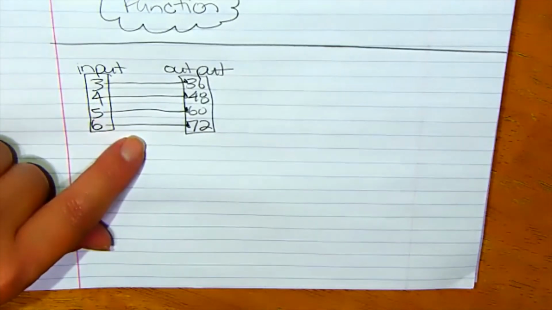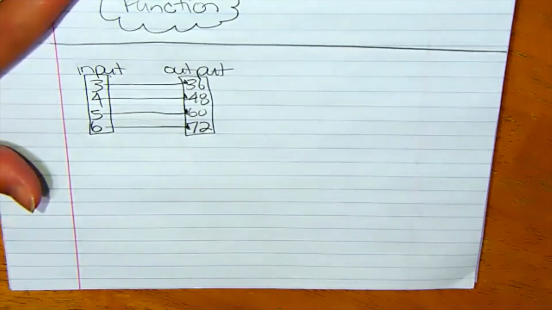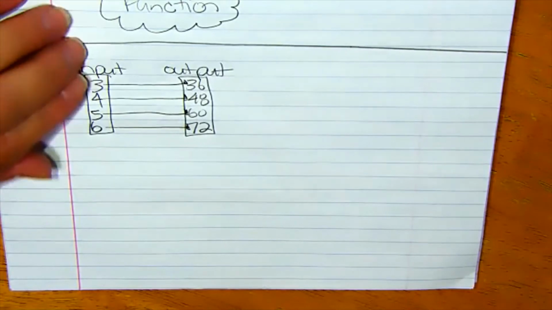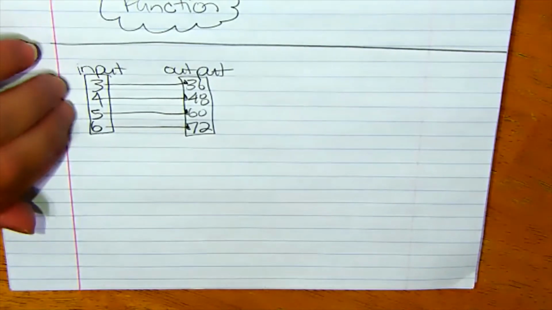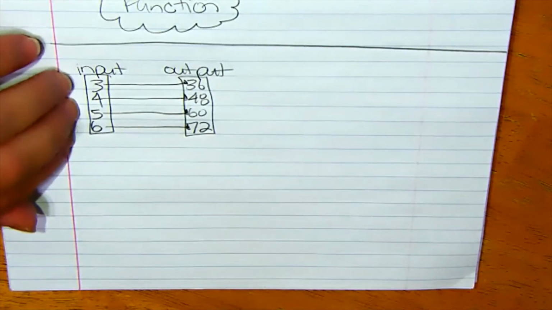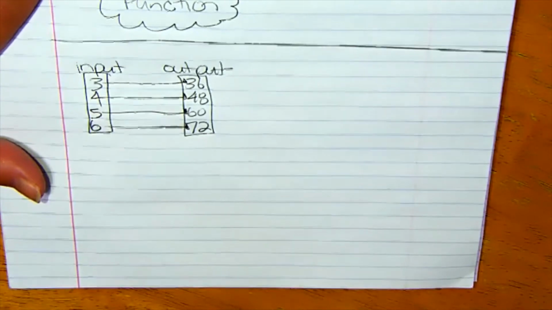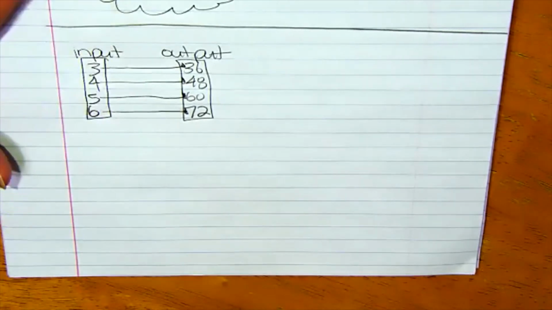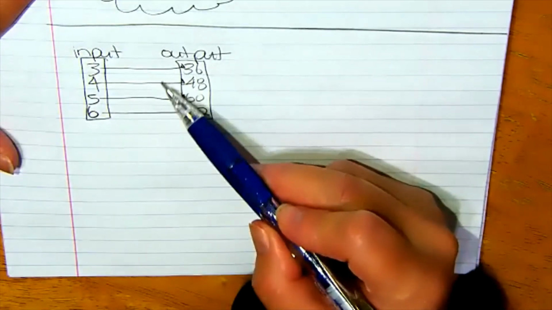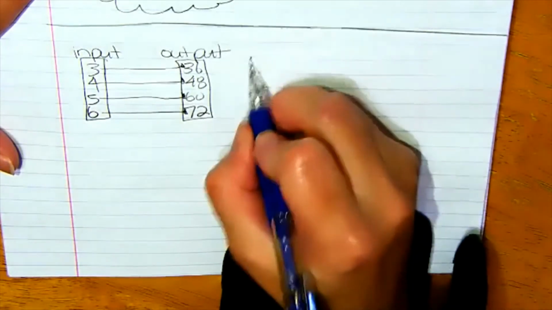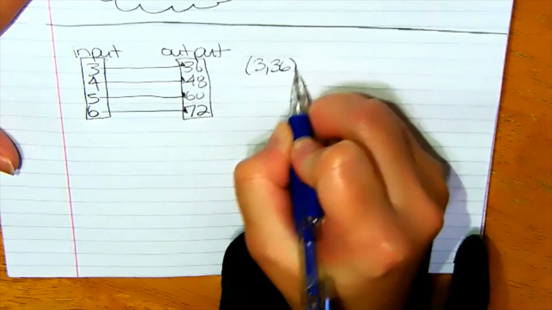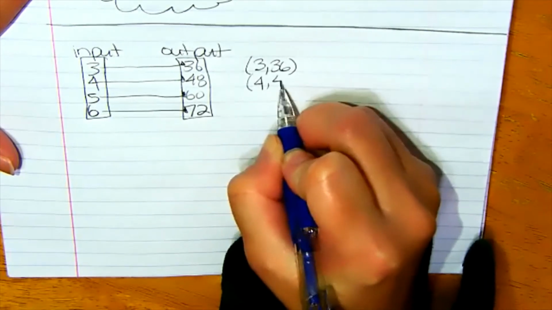Since I have 4 arrows, I'm going to have 4 ordered pairs. And the first thing we want to know is this mapping diagram, is this relation a function or not? So the first thing we need to do is create our ordered pairs. Since I have 4 arrows, I'm going to have 4 ordered pairs.